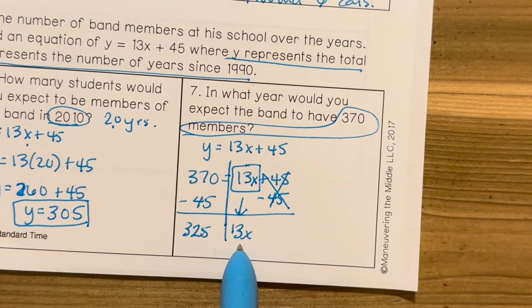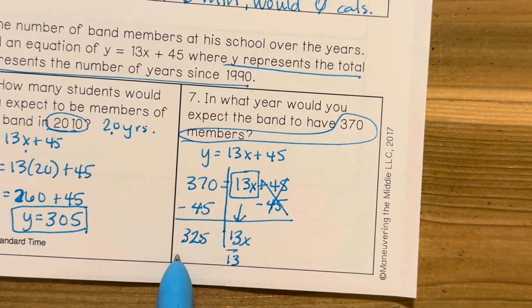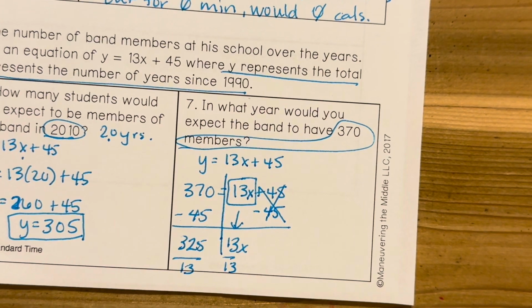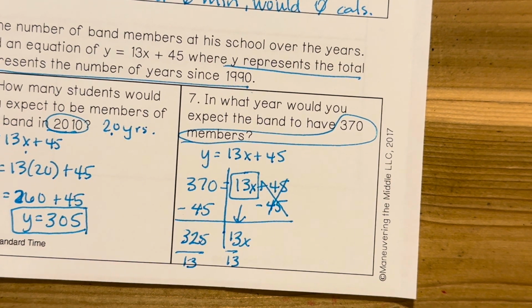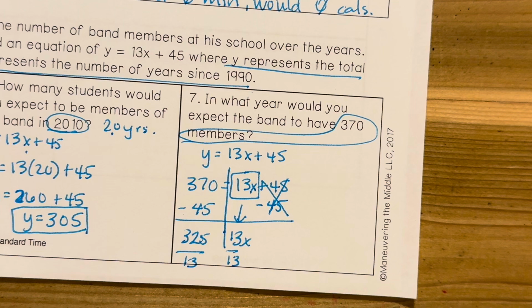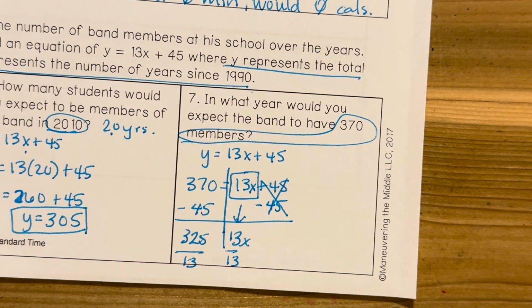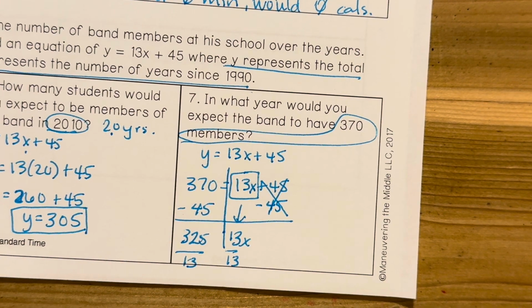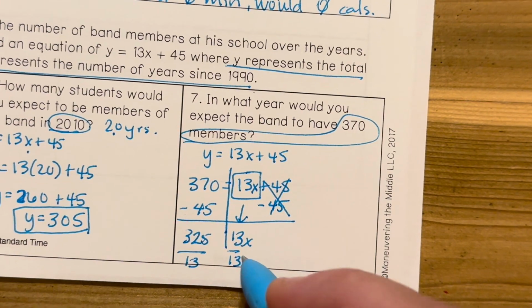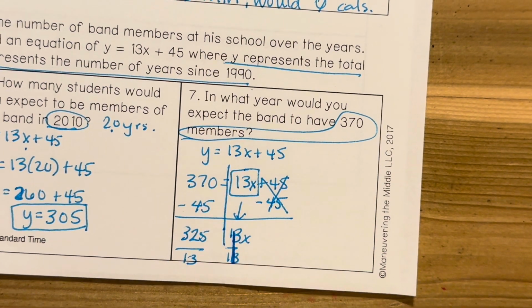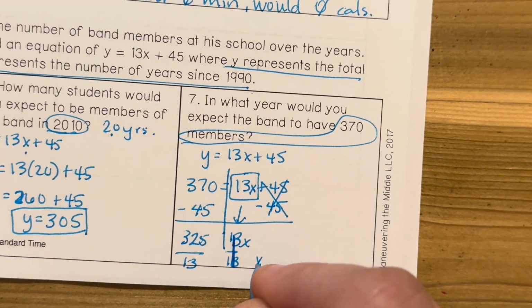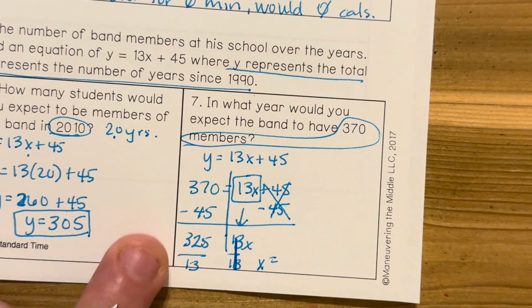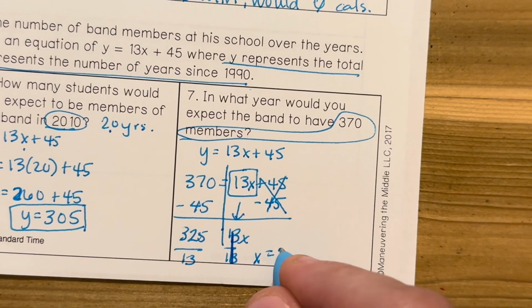In order to break these up, I'm going to divide. So I'm going to divide 325 by 13. Now 13 divided by 13 is 1. So I know here that x is equal to 25, when I do 325 divided by 13.